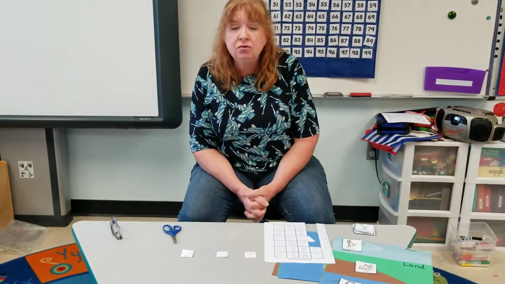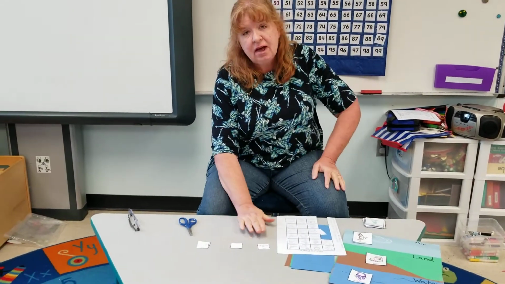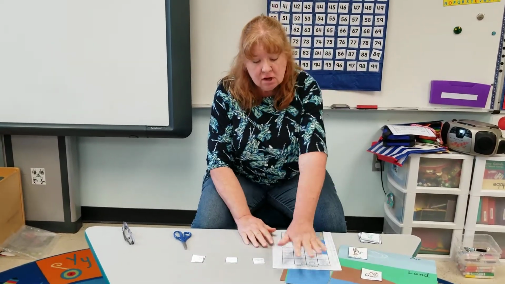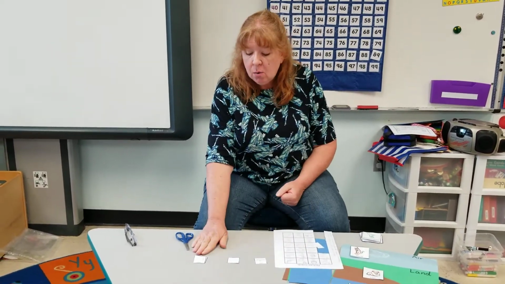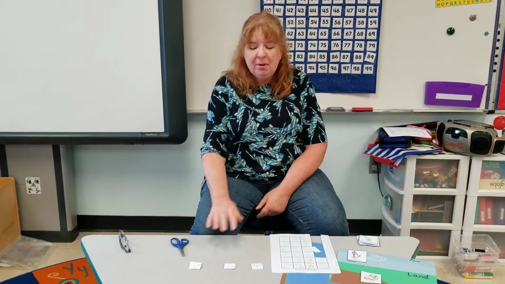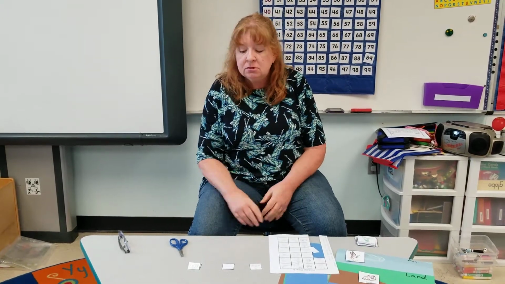This is a sorting activity. It's for you to review which kind of animals you'll find where. And again, you can use colored paper if you want, or you can just sort them into piles. If you want to color them, you can do that too. But I think it will be fun for you to practice this and just review what we did last week.